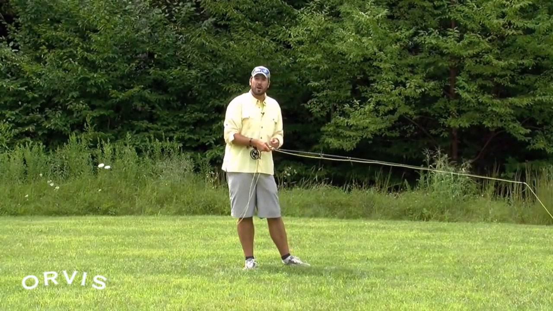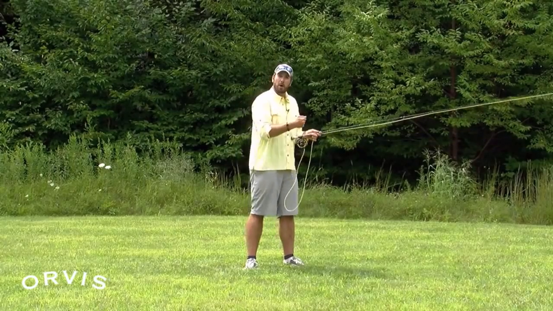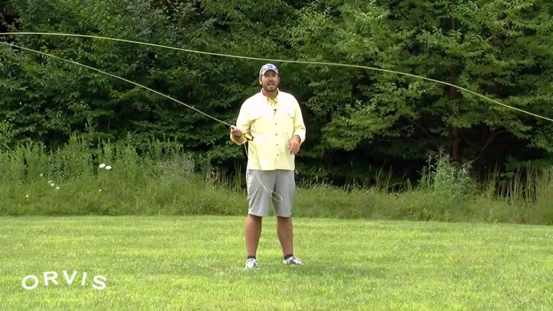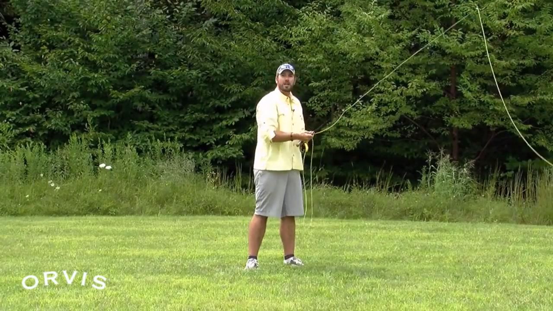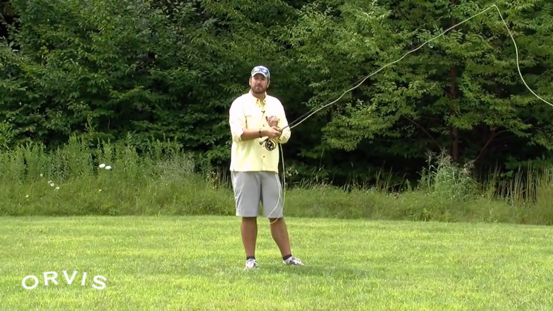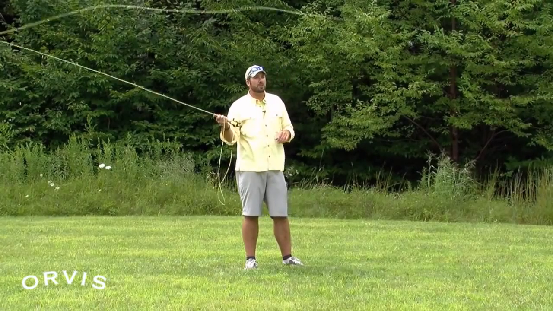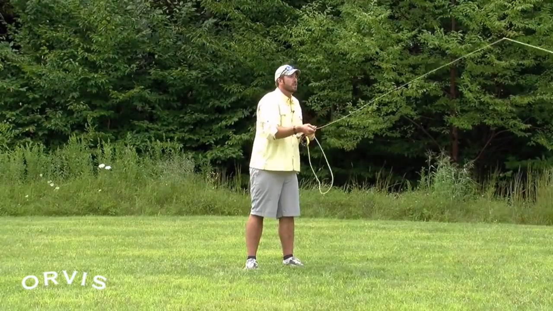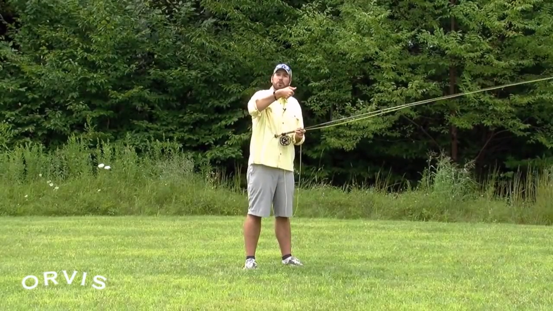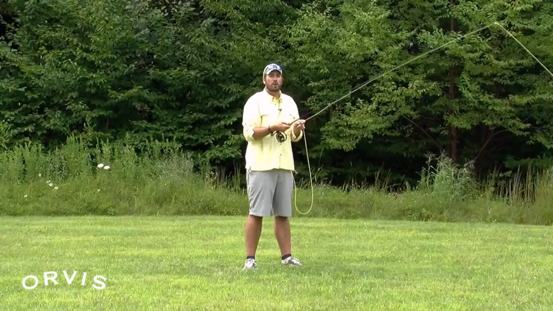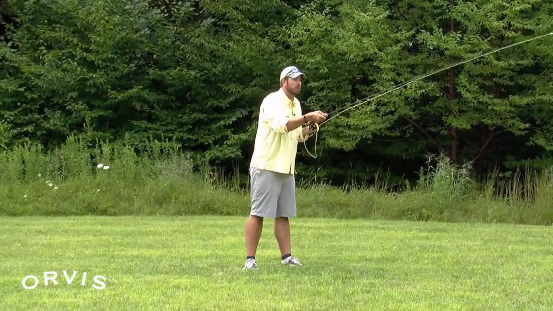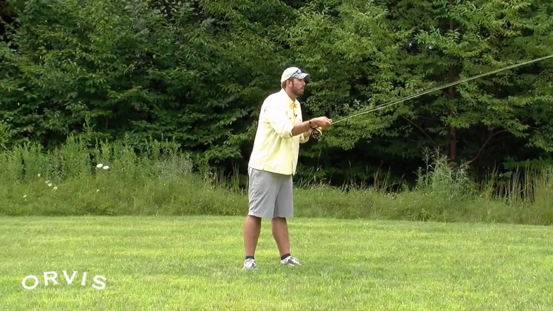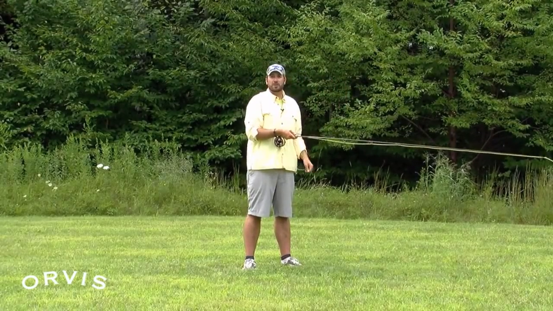Now another common cause of a tailing loop is kind of a punch. There really isn't much turnover with the hand when we make that forward cast. If I just punch forward here, just with my fist, not using much wrist or that thumb to turn it over, that's going to cause a tailing loop right there. To get rid of that, just think, give a little push with that thumb. Get that rod tip to turn right over. That's going to help keep that loop open and roll it right out to those fish.